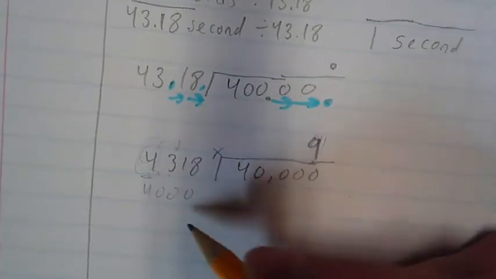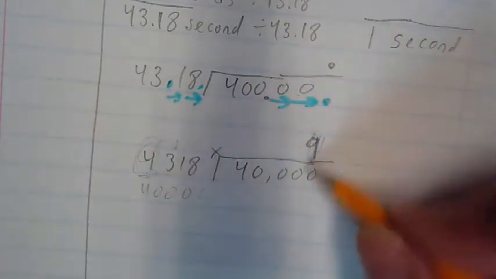Okay? And then just 4,000, 40,000, I can make 10 of these. I just add a 0. Look at that. It works. But I can't put 2 digits in a place value. So I'm going to have to try 9. All right, I think I said enough.